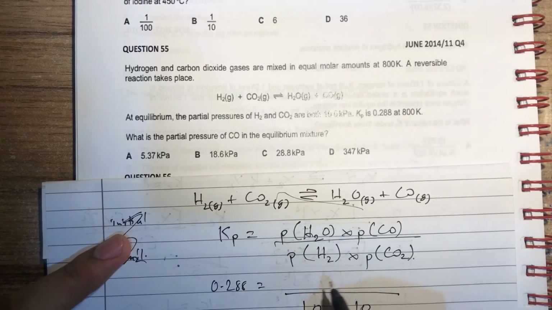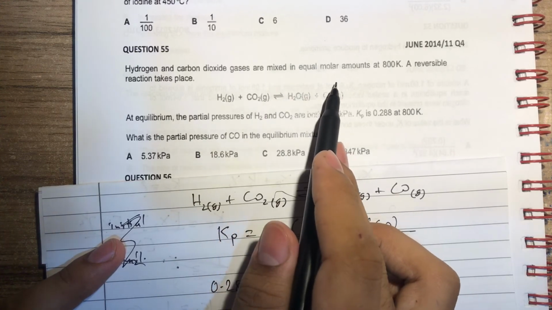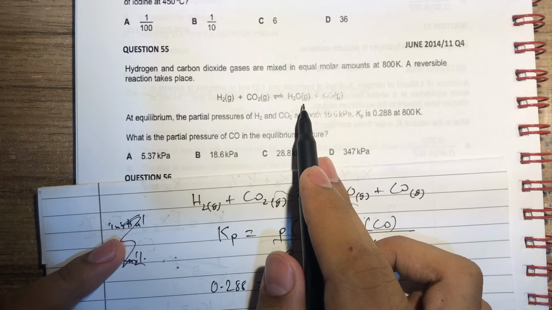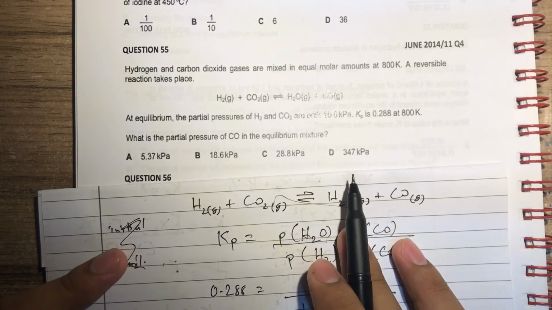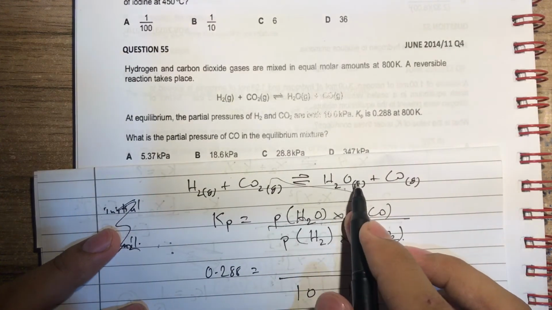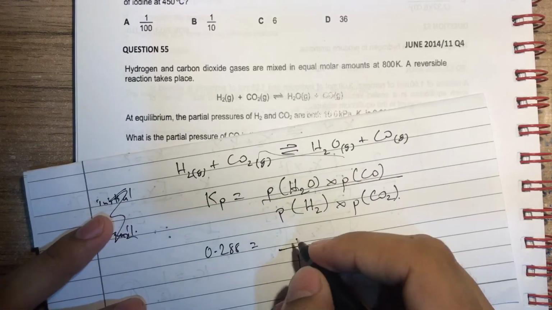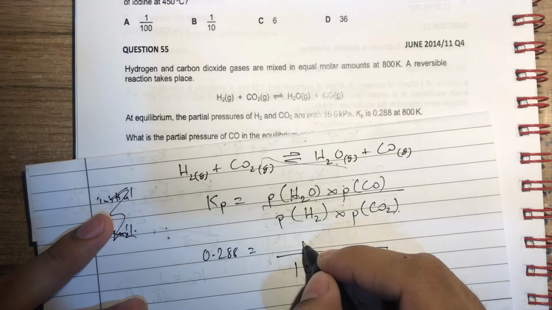Now for the numerator, in the beginning they're saying that hydrogen and carbon dioxide are mixed in equal molar amounts. So if hydrogen and carbon dioxide are in equal amounts, then equal amounts of H2O and CO will be produced because it's a 1:1 ratio. So the moles of H2O and CO are the same.